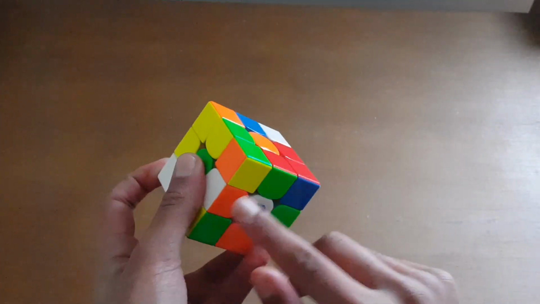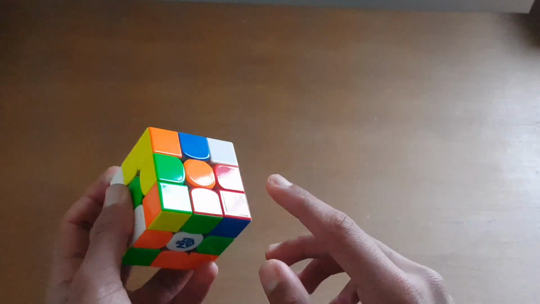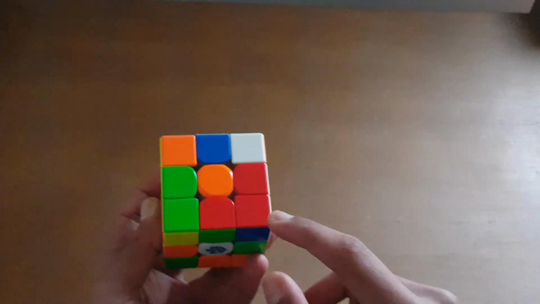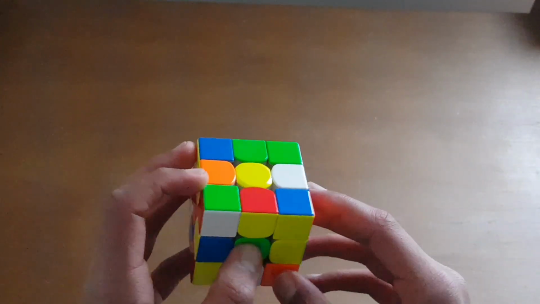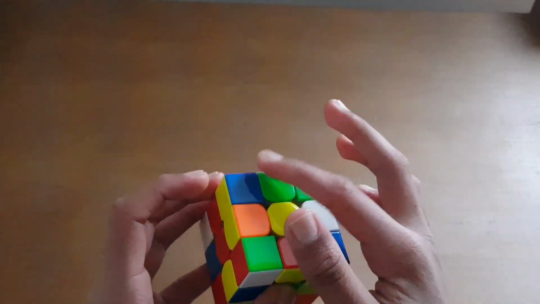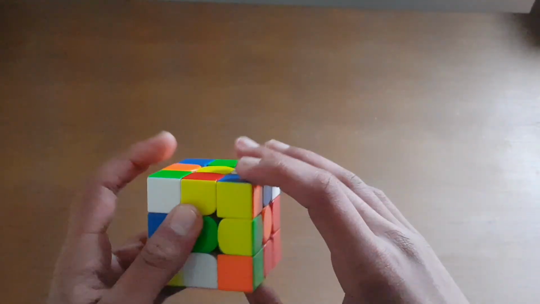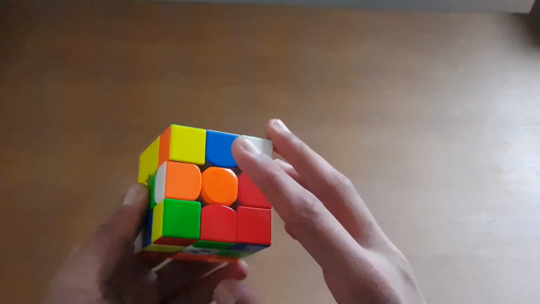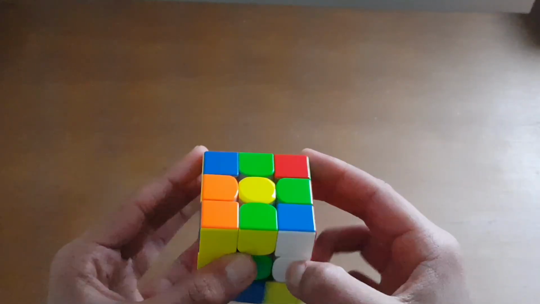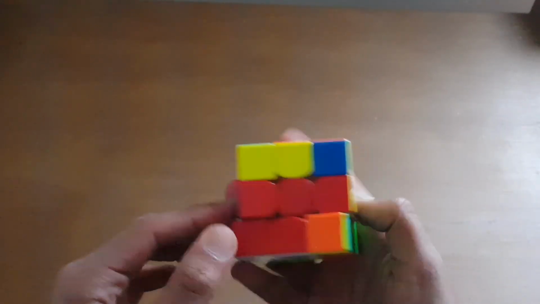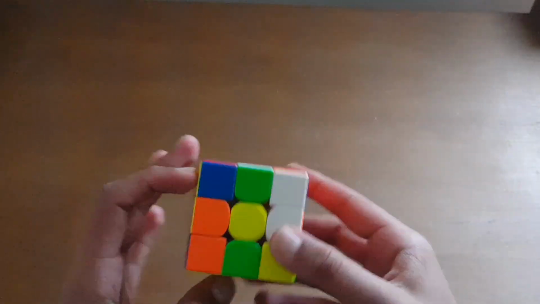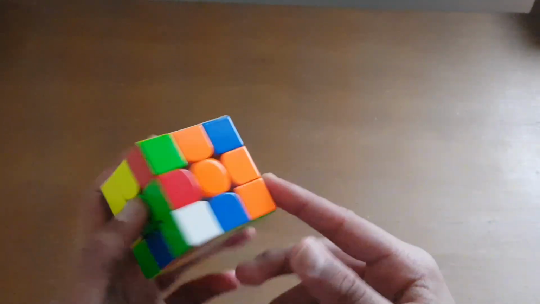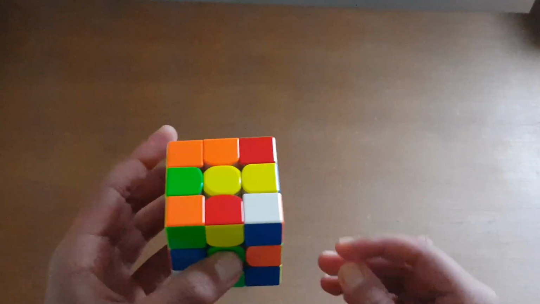Here's what I'm going to do. I'm going to do an F prime to move this here, then an R2 D prime R prime to form this block, then D2, and then solve this edge while solving this edge. So F prime, R2, D prime, R prime, D2 to make this block. And then to solve these two at the same time, you can do R prime U, R prime F.